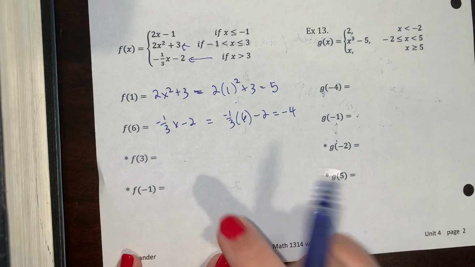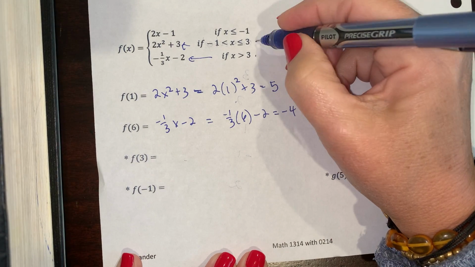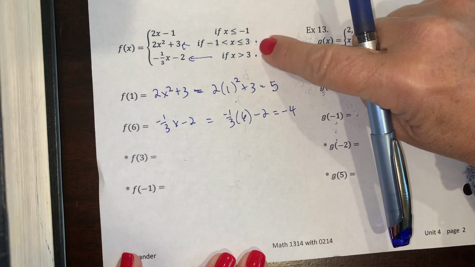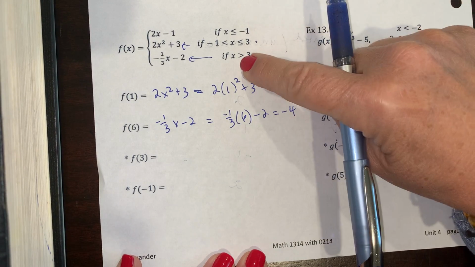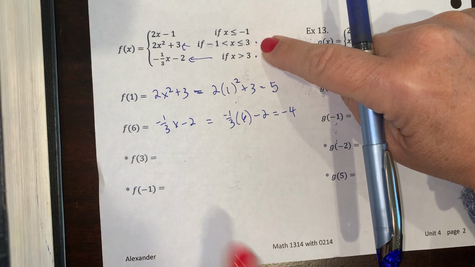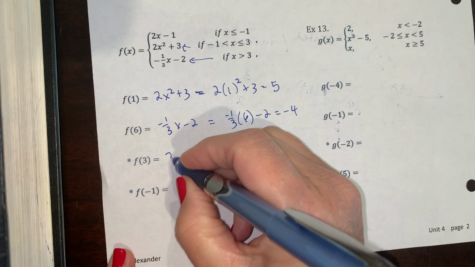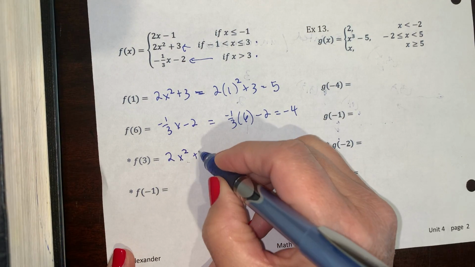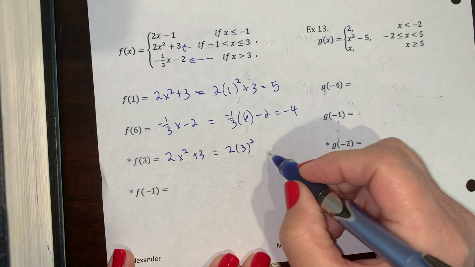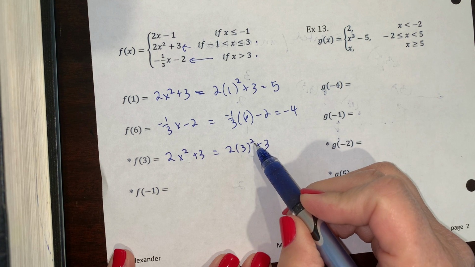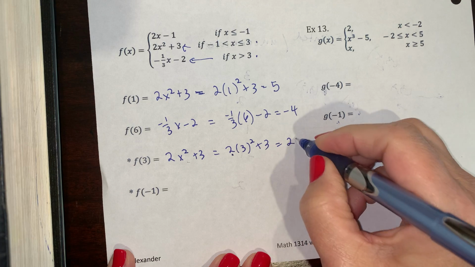Now f of 3. The reason this one is starred is that 3 is kind of an option in both of these choices, but one of them has the equal to underneath and one of them doesn't have the equal to underneath. So in this case, I'm going to have to go with the second option. So I'm choosing 2x squared plus 3. Now I'm going to put 2 times 3 squared plus 3. 3 squared is 9, 9 times 2 is 18, 18 plus 3 is 21.